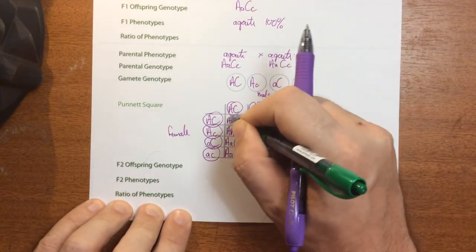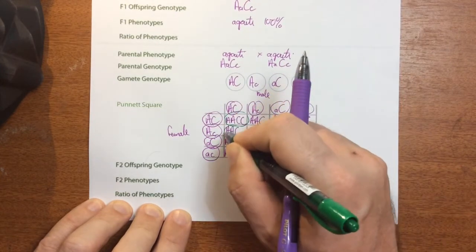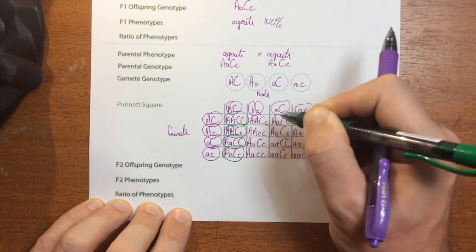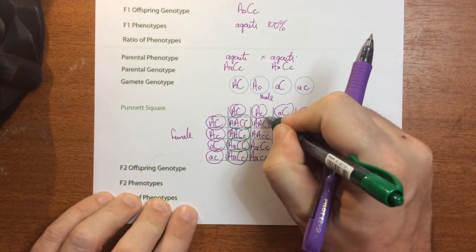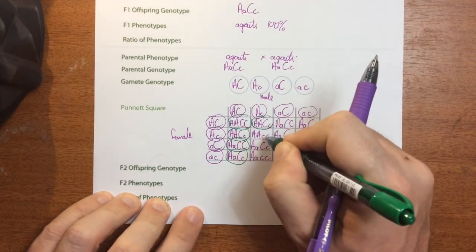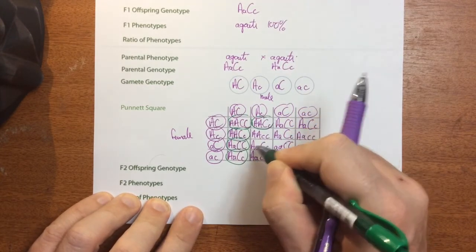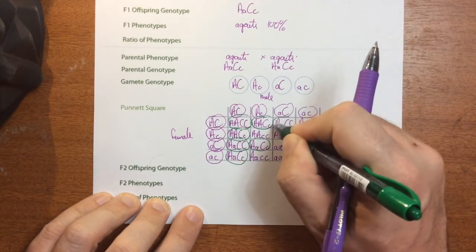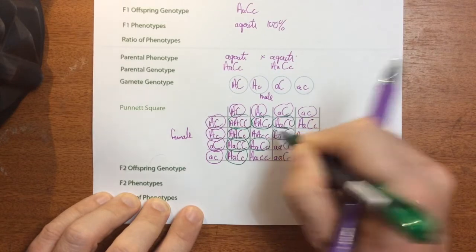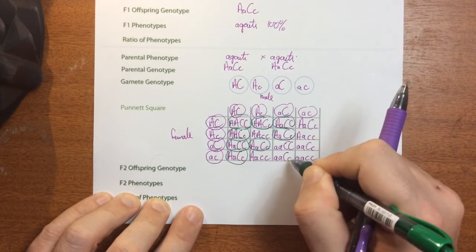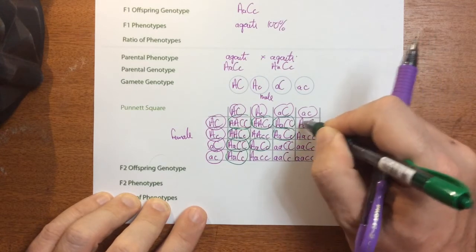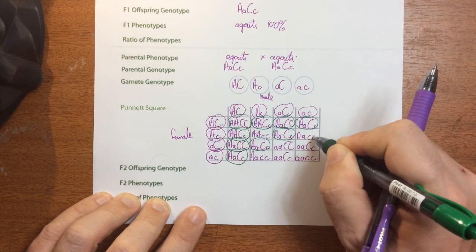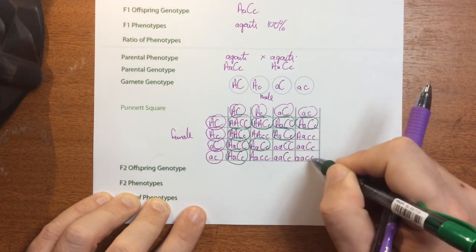So colored and agouti, there's 1, 2, 3, 4, and so on through the square: dominant and dominant, dominant but not agouti, no color.